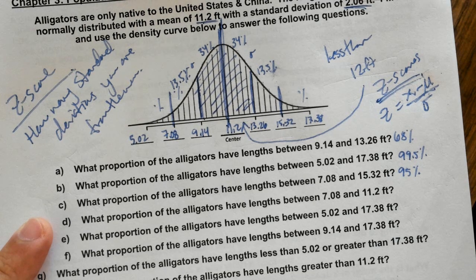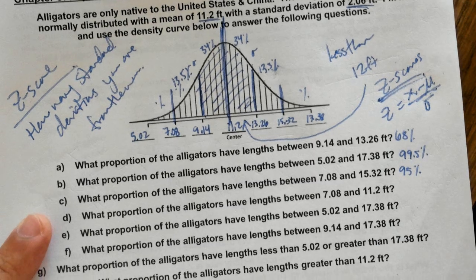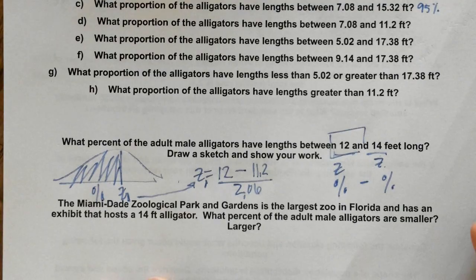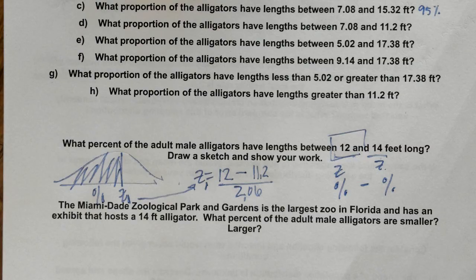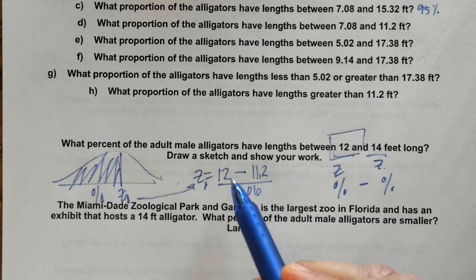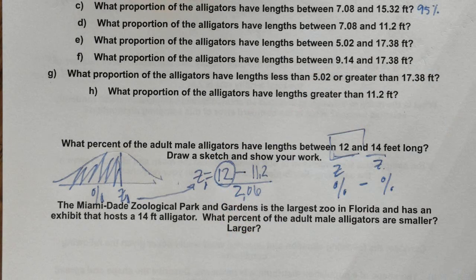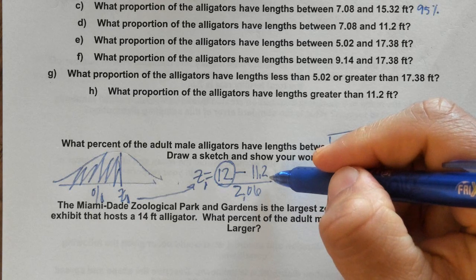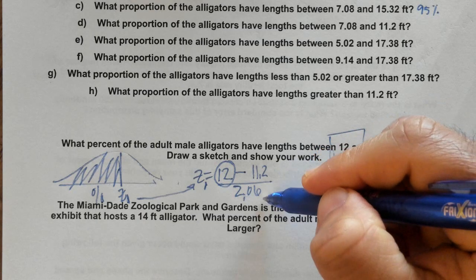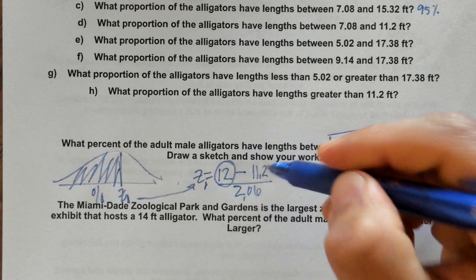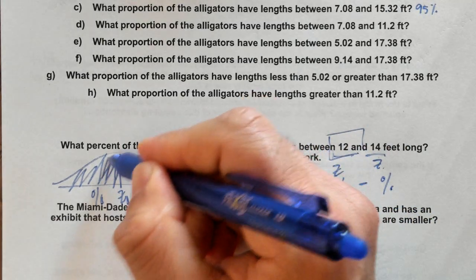We'll call it z1. When I calculate the z-score, you take your observed value, the data point, minus the mean that they gave us, 11.2, and divide by the standard deviation. That gives me a z-score, which will then also in the table give me a percent.